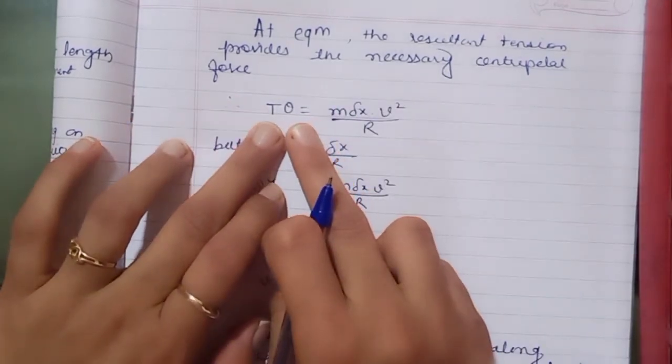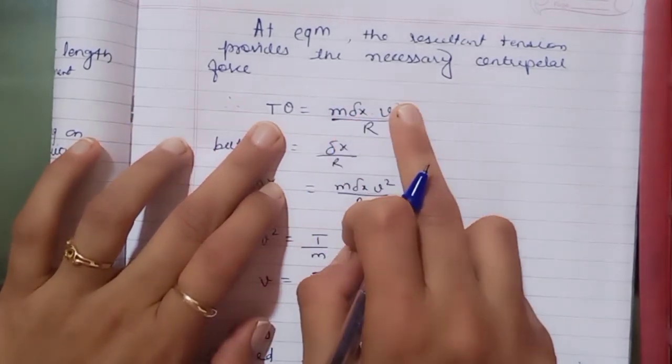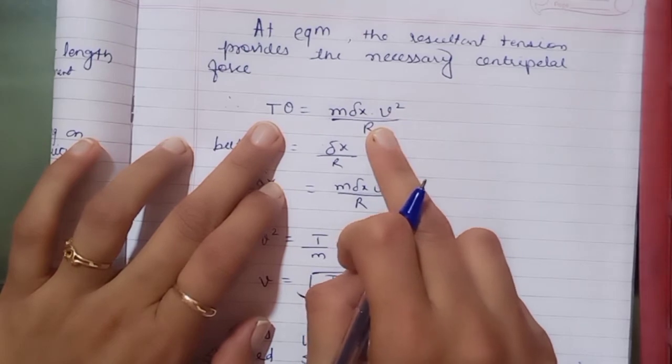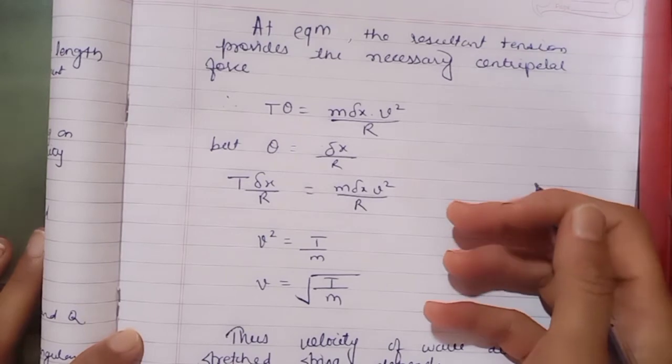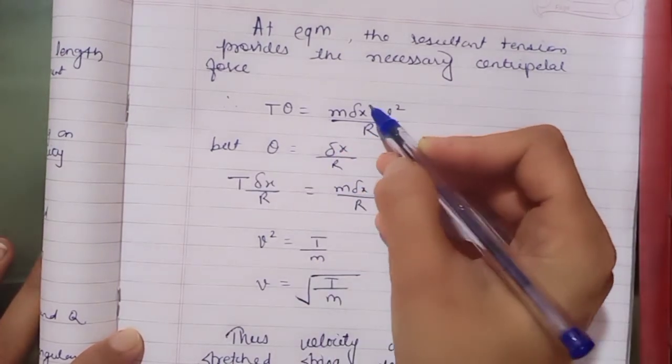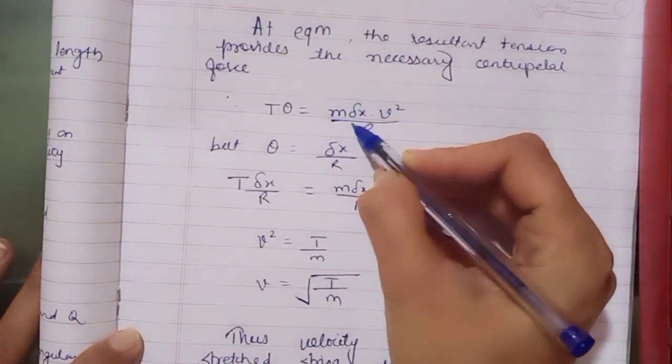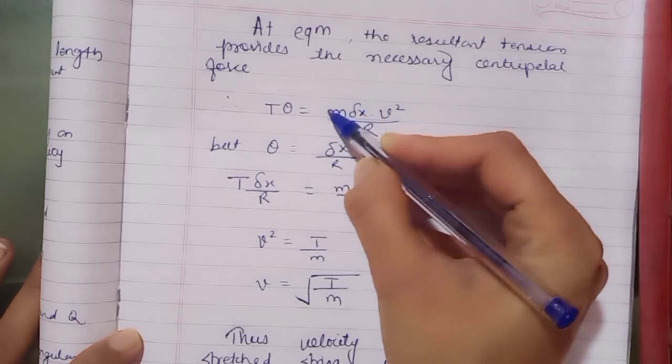So we can write T theta equals m delta x into v square upon r, because the formula for centripetal force is mv square upon r, and the mass of the segment with length delta x is m delta x.